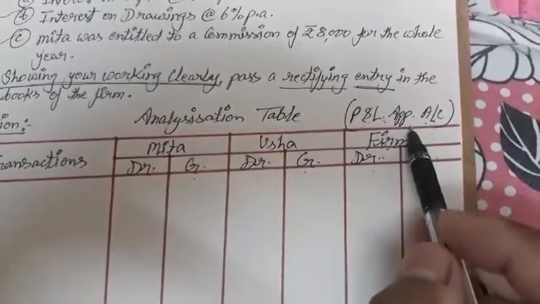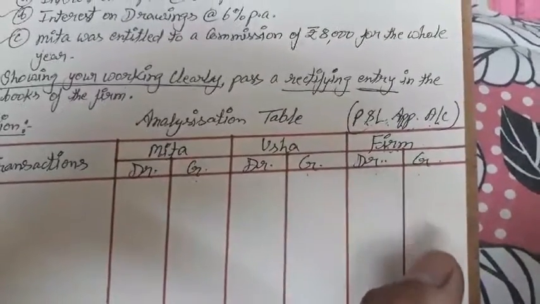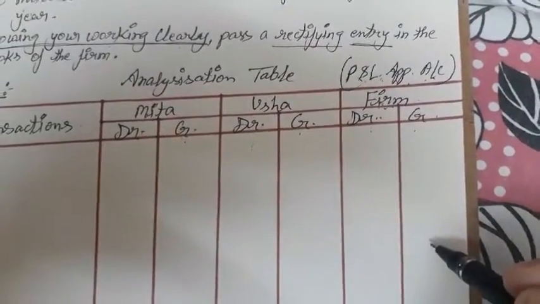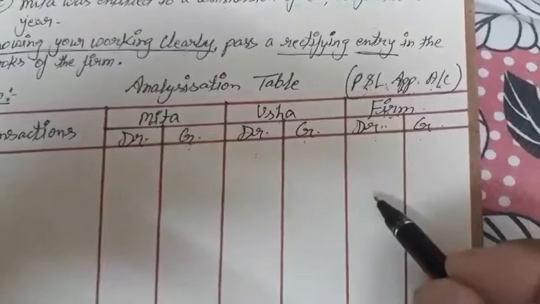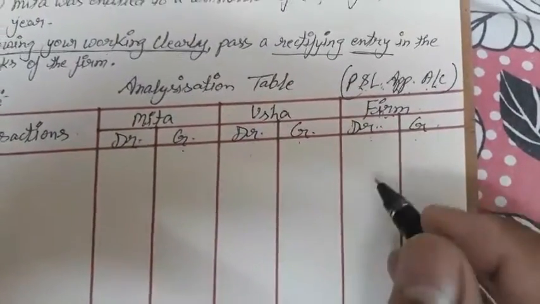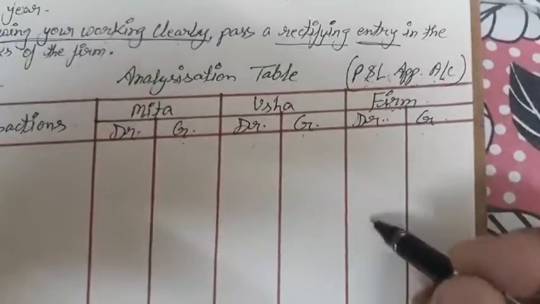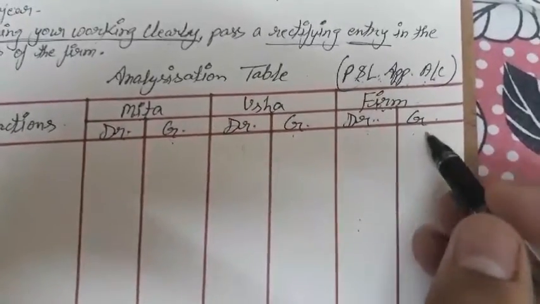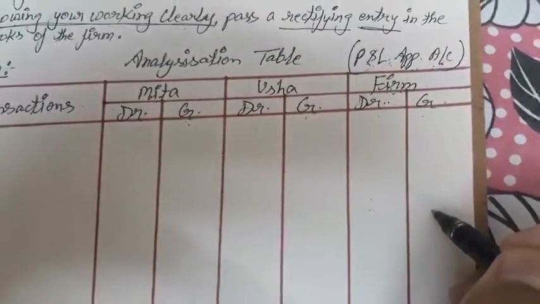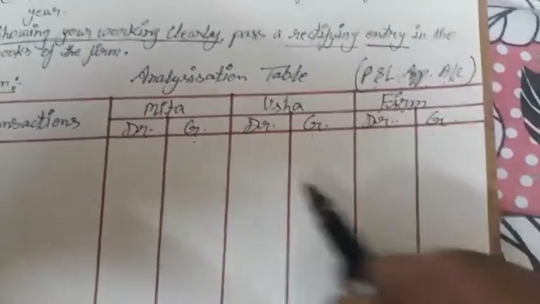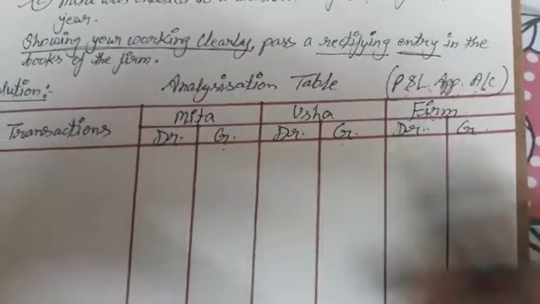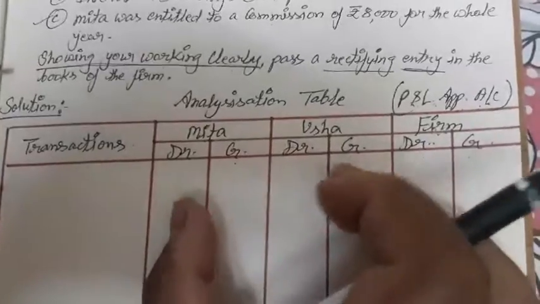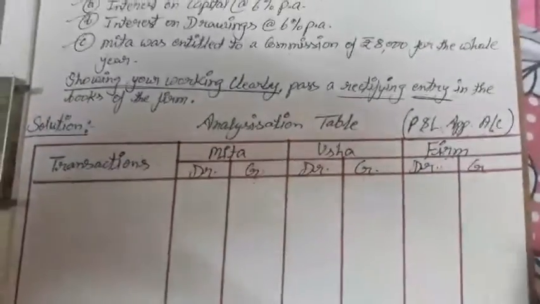From this we can be clear what terms come in the debit side of the firm and what terms come in the credit side of the firm. On the debit side: reserves, partner commission, interest on partners' capital, partner salary, all the terms which come in the profit and loss appropriations account debit side will come in the debit side, and the terms that come in the credit side will come in the credit side. According to that, the partners' accounts are also debited and credited. We only have to focus on this, then we can write terms in the partners' columns also.